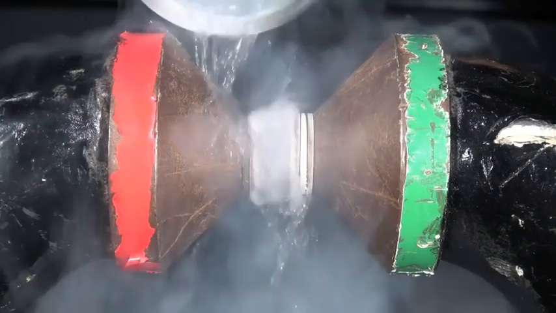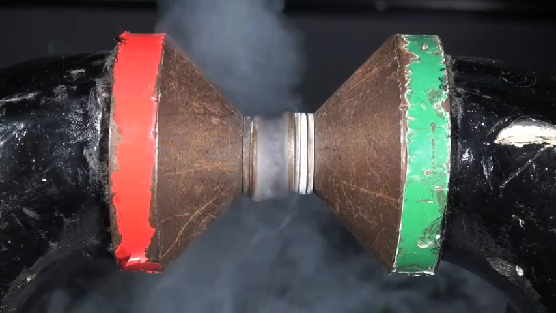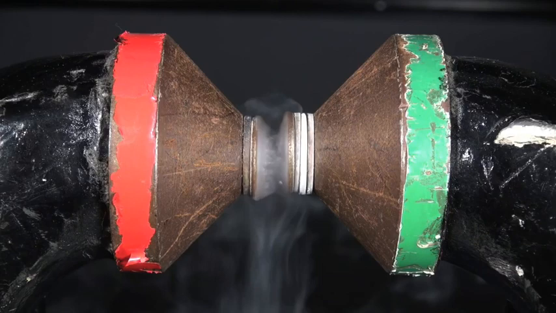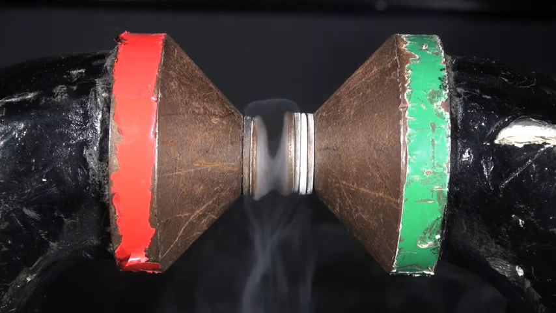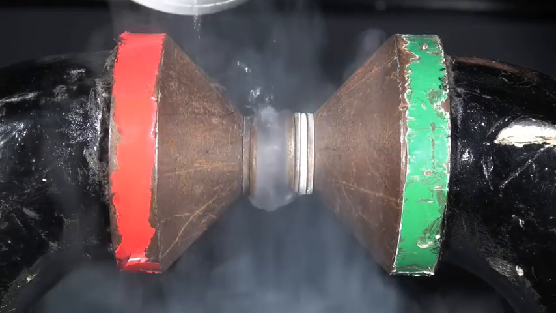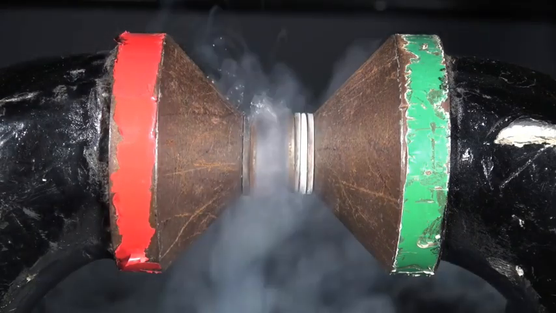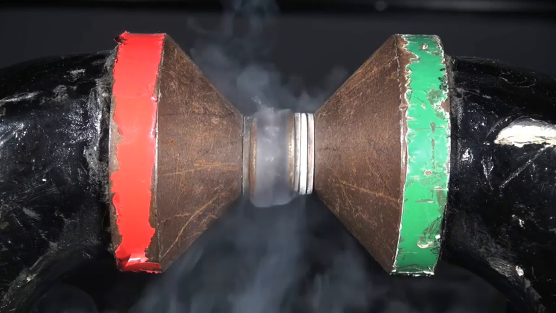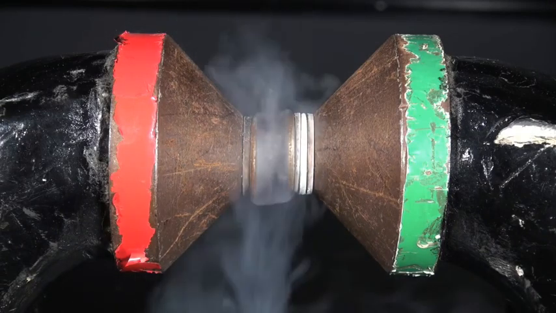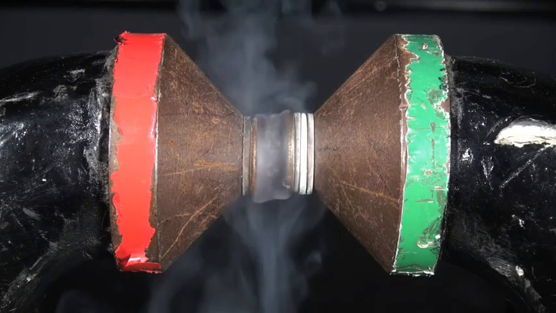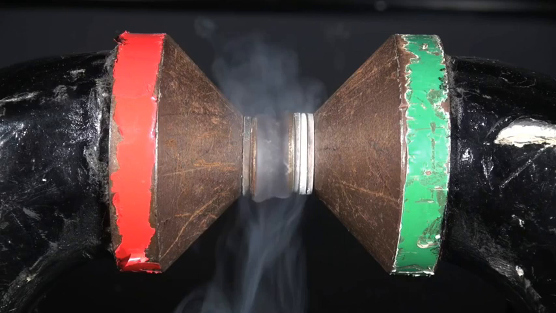What? It sticks. Isn't that crazy? Because oxygen is paramagnetic. It has unpaired electrons that interact with the magnetic field, and so that liquid oxygen sticks in that magnetic field. The nitrogen doesn't.